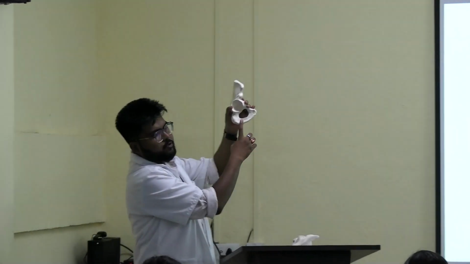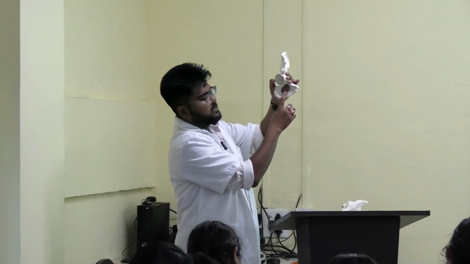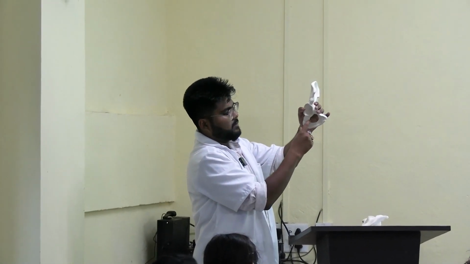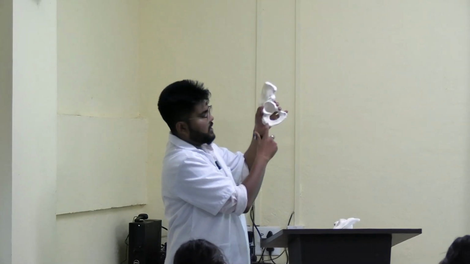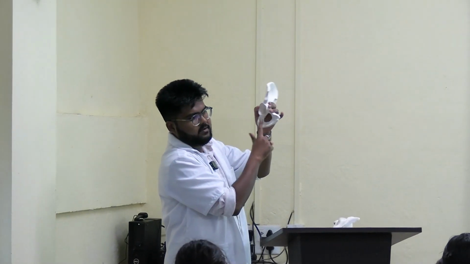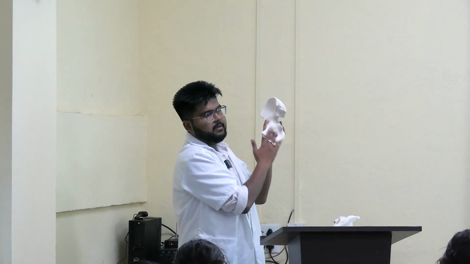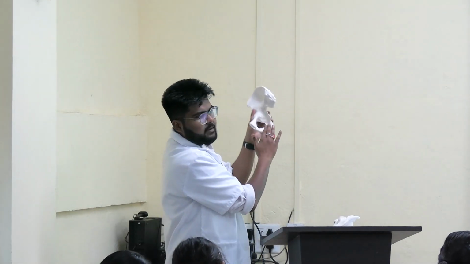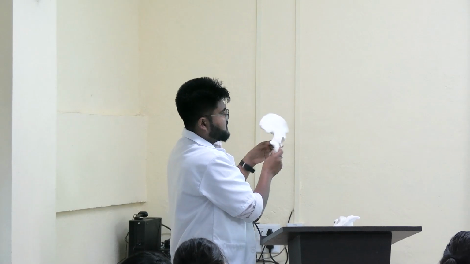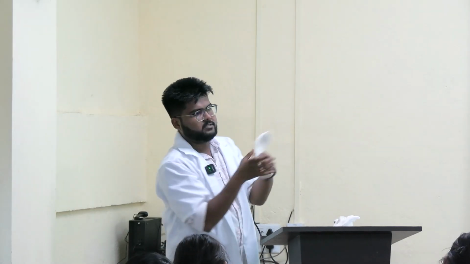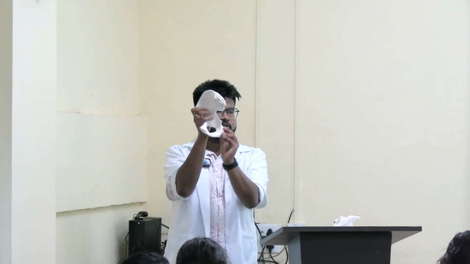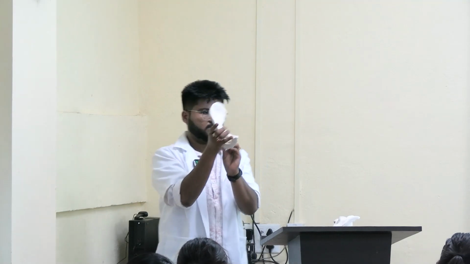See, this is the femoral surface. It is located between the anterior border and lateral border. Another is the pelvic surface, because it is the pelvic part. So this is the pelvic surface. Another is the dorsal surface. Dorsal means posterior, so this is the dorsal surface.